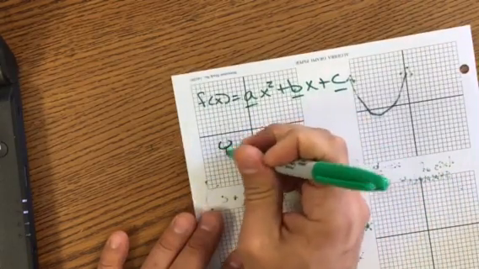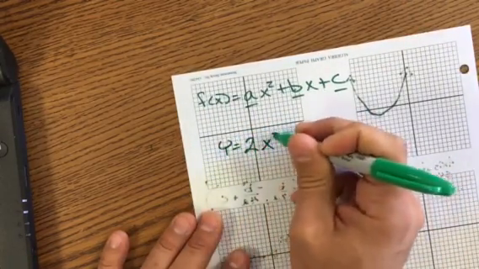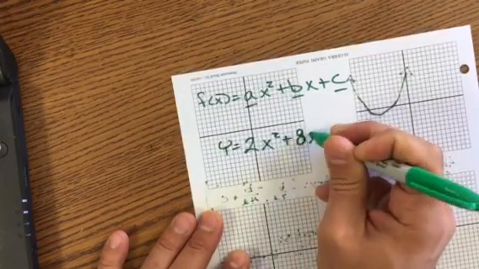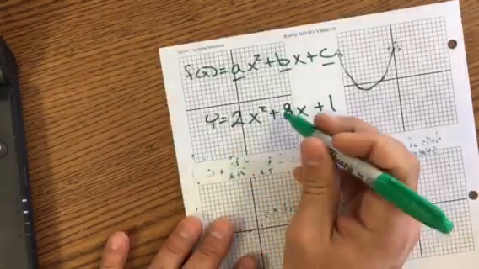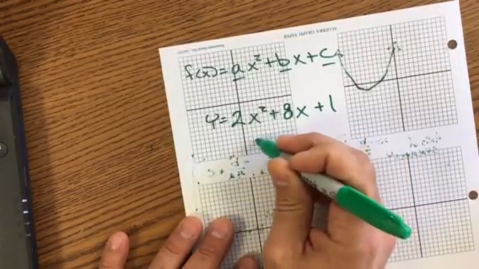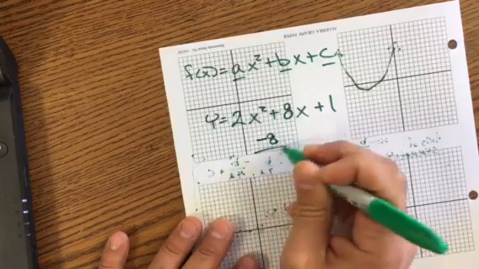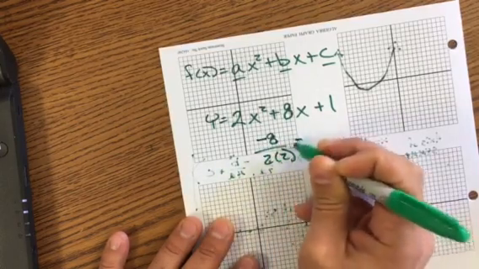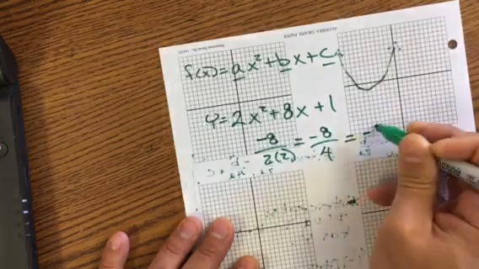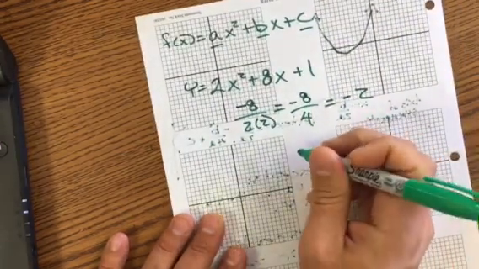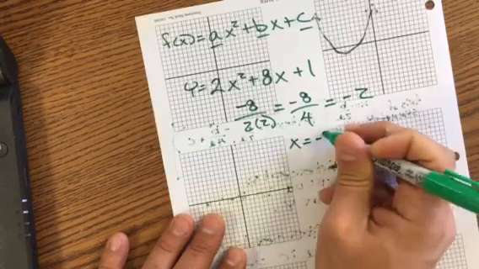So if it tells me y equals 2x squared plus 8x plus 1, then b is going to be 8. So I'm going to go negative 8 over 2 times 2, which is negative 8 over 4, which is negative 2. So my axis of symmetry is x equals negative 2.